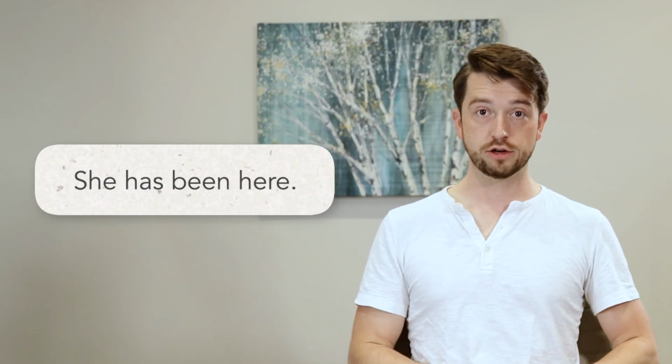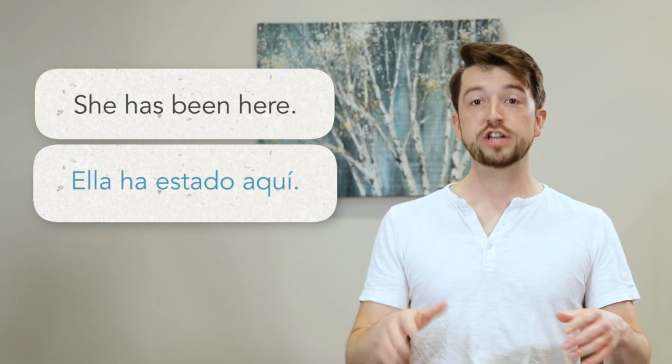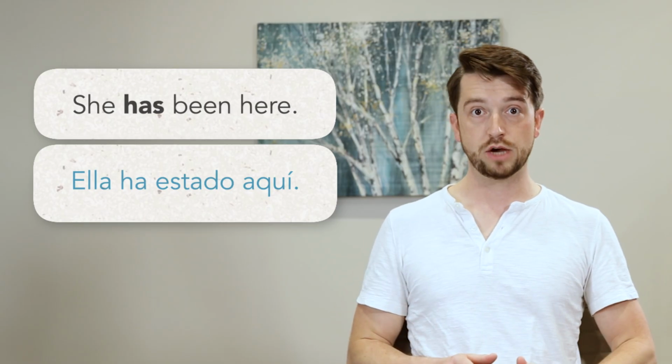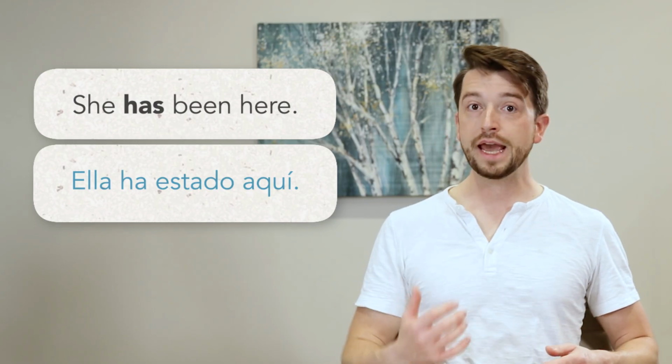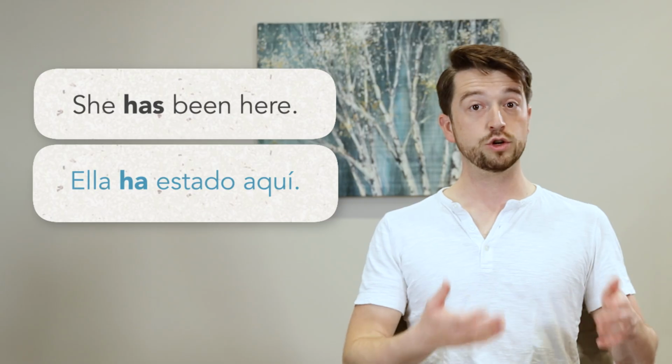Here's another example, and we're going to change it from I have to she has. She has been here. Ella ha estado aquí. So as you can see, in English, we changed the word from have to has because we changed what person we're talking about. In Spanish, we had to change it from he, which is the word for I have, to ha, which is the word for he or she has.